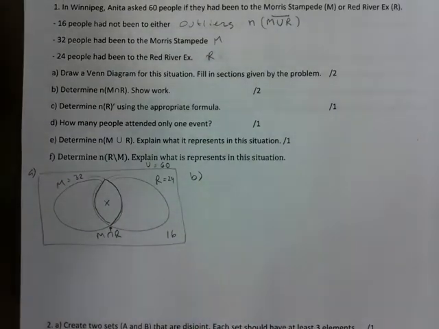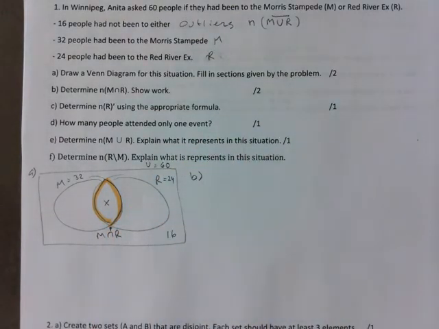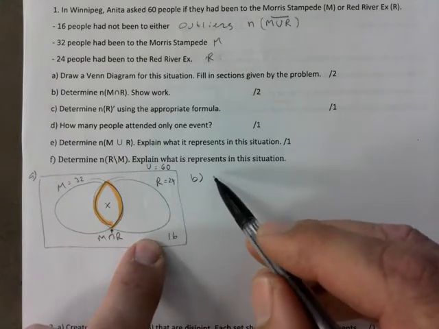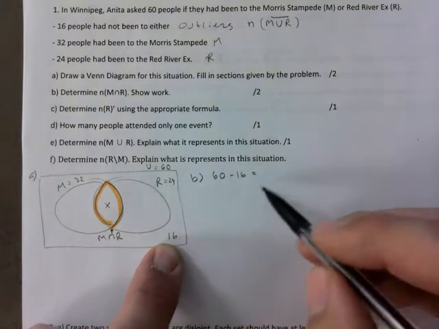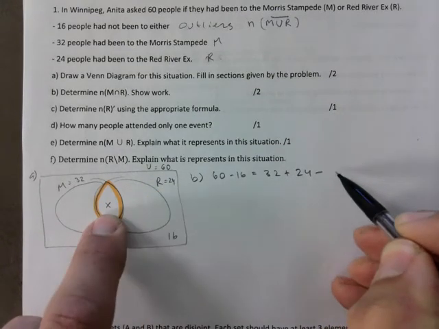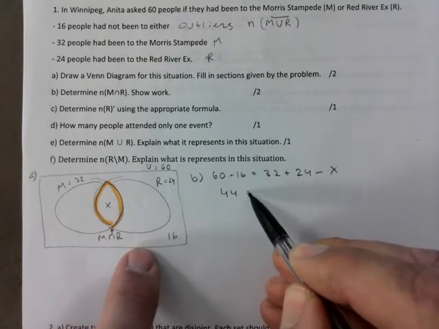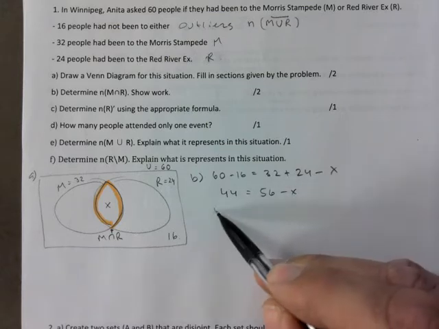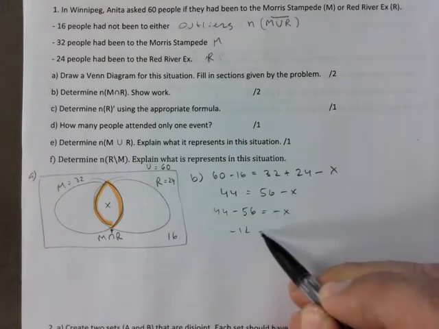I'm going to actually highlight because it's technically a lesson, right? So that's what we're after here. So the principle of inclusion and exclusion says that if I take my universal and subtract the outliers, then I can add 32, add 24, and subtract the middle. That should be equal, right? So this is 44 is equal to 56 minus x, right? Bring the 56 over, and you end up with negative 12 is equal to negative x.